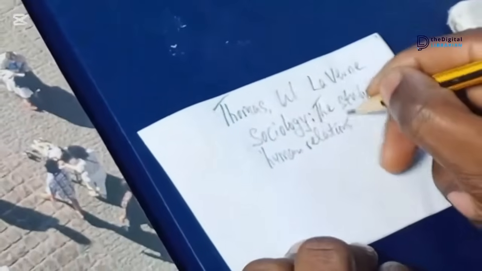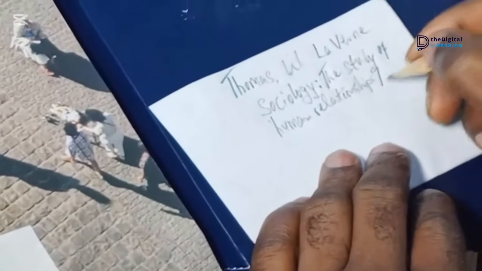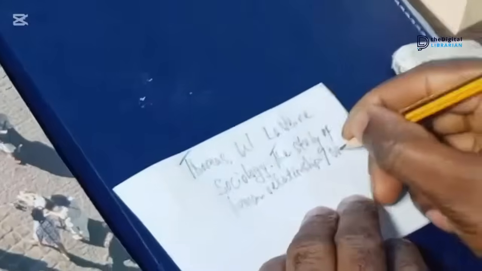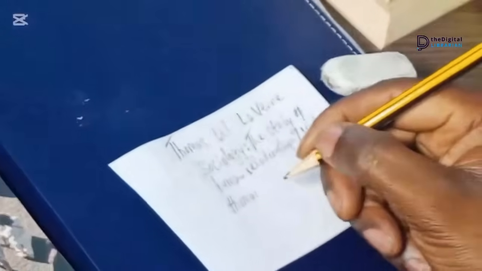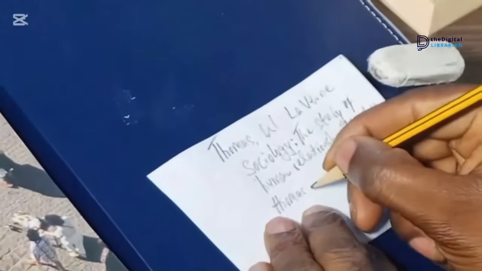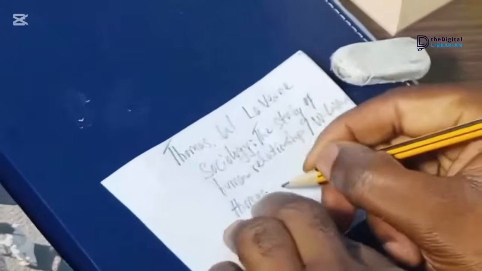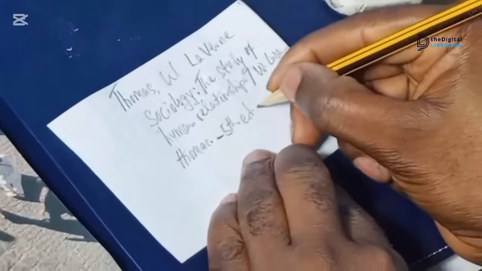We're still talking about the subtitle, human relationships. Then you introduce the author as part of the statement of responsibility using a diagonal slash or oblique. Then you write the name of the author the way it is on the title page, W. Thomas. Then you introduce the edition. To introduce the edition is space, dash, space. So after Thomas, full stop, space, dash, 5th edition, ed. Then another full stop, space, dash, to introduce the place of publication.